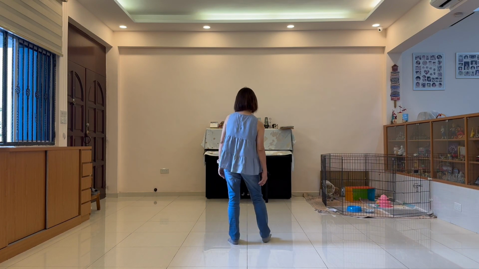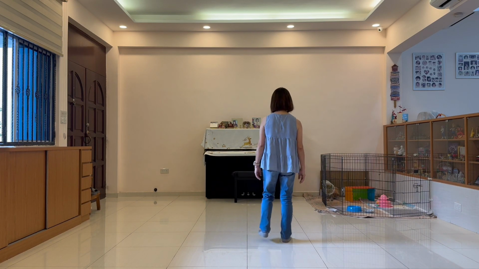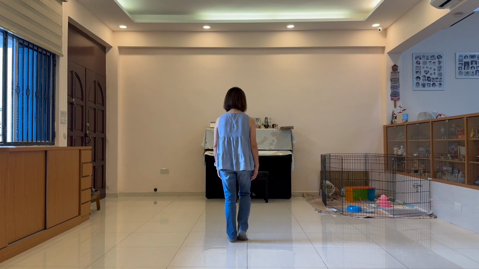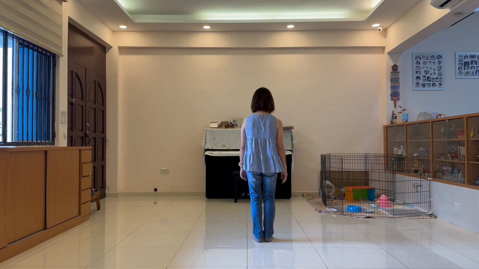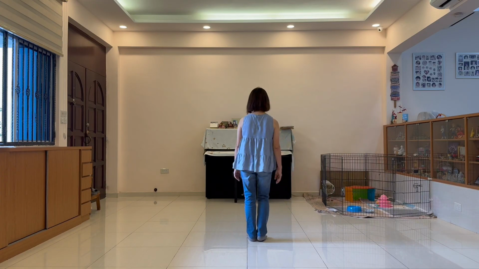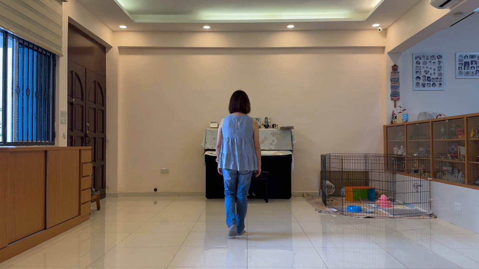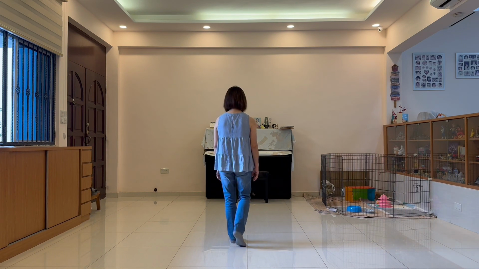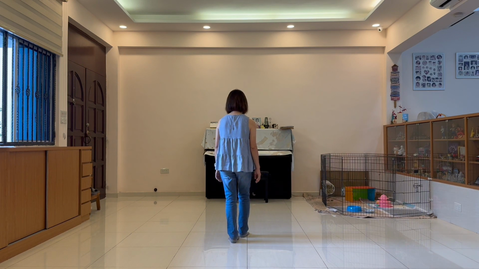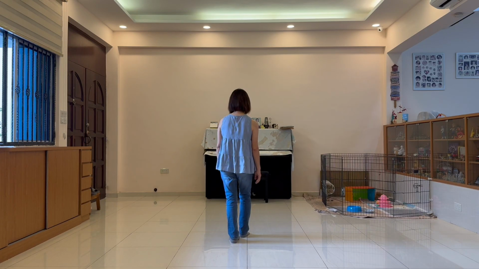Section 3, side together, side, touch, side together, side, touch. With a count. 1, 2, 3, 4, 5, 6, 7, 8. Section 4, rock, recover, back, recover. Stomp forward, make 3 bounces, quarter turn to the left.